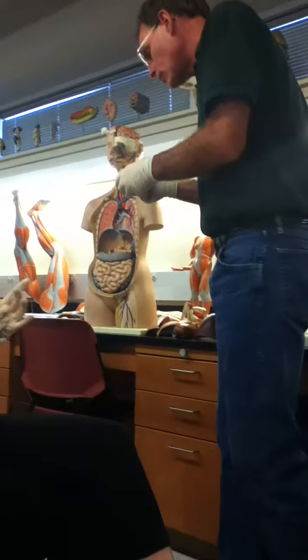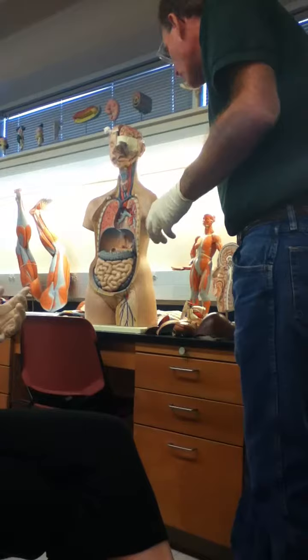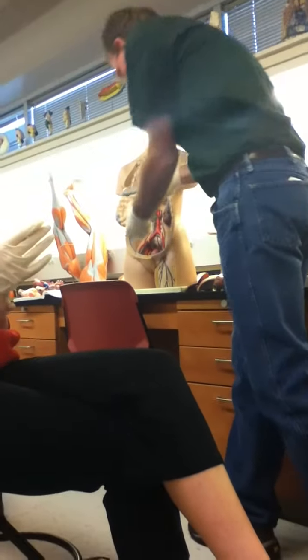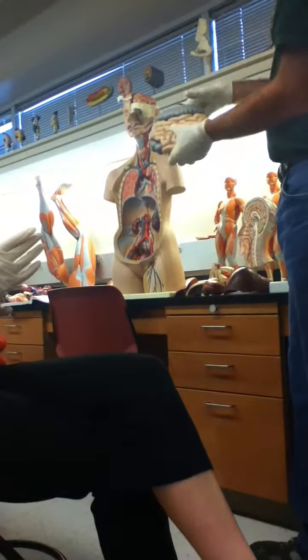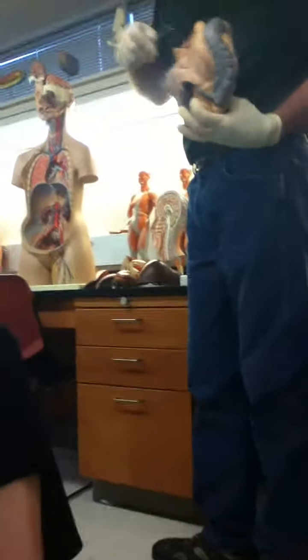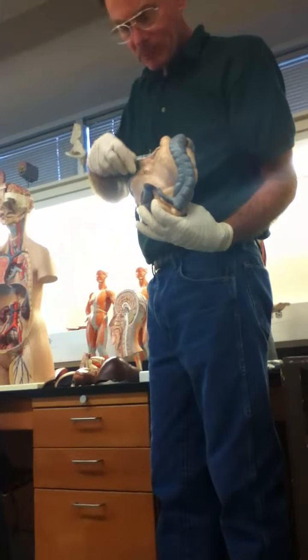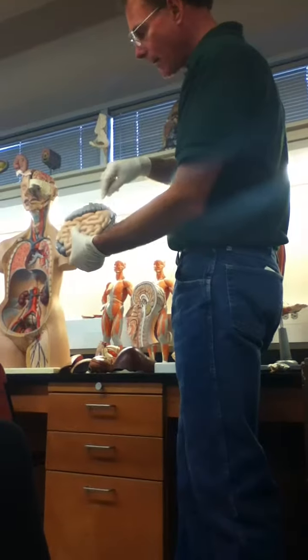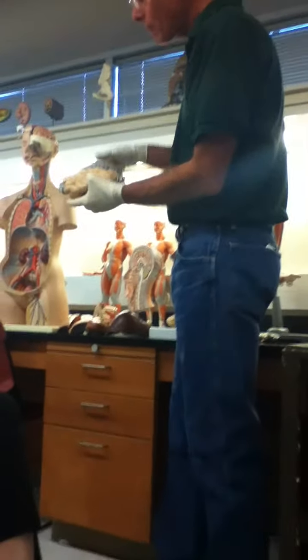Now this model isn't as good as the other one for this next stuff, so we're going to do it anyway. We'll do both models. Okay, so there's the first section of your small intestine right there. You can see it around back. So what's that? Duodenum, and there's your pancreas. You can see it front and back. Then all this stuff would be jejunum.